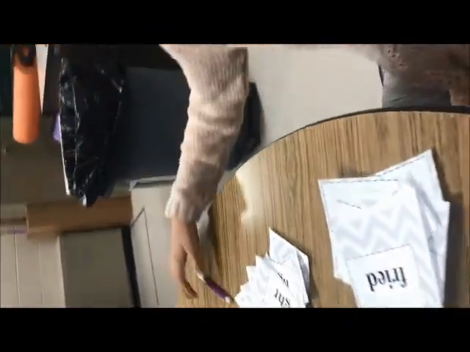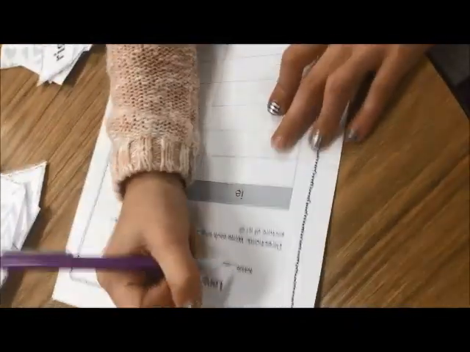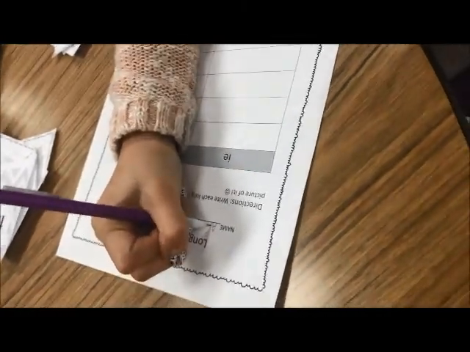Okay, awesome job. So now if you want to grab your pencil and go ahead and put your name on here. And this is just a recording sheet for the sorting activity you just did. So you can take your pile, so find your pile with your IE words, and you can go ahead and write those on your chart here.